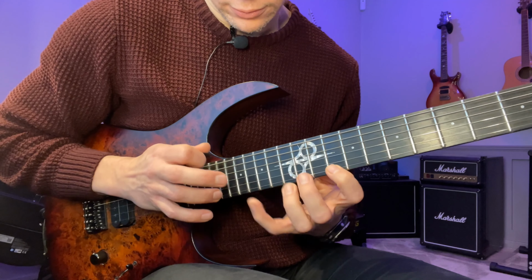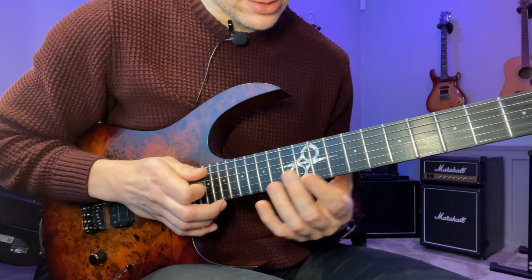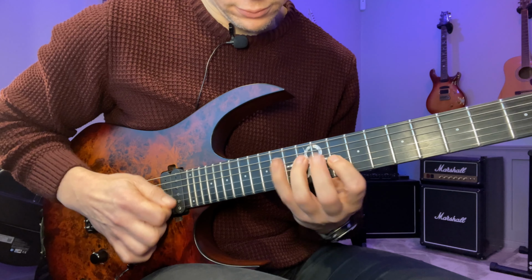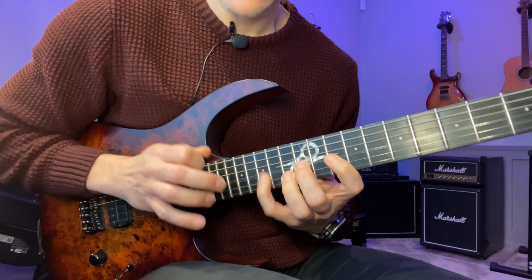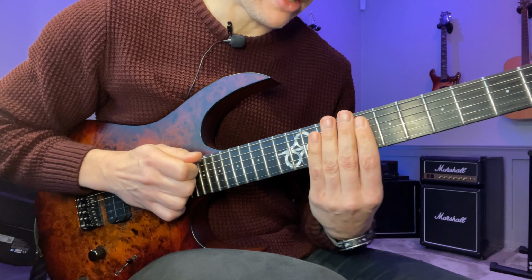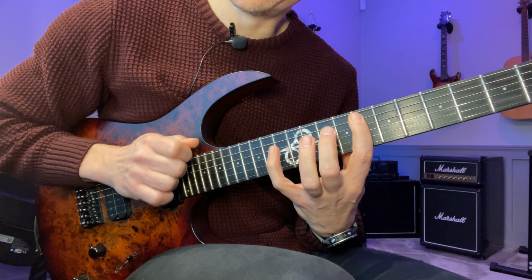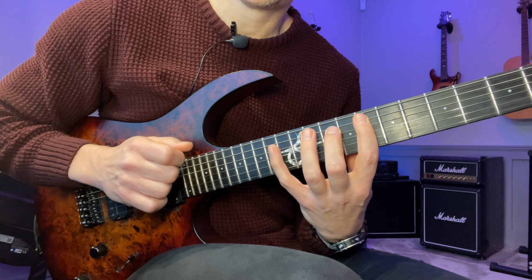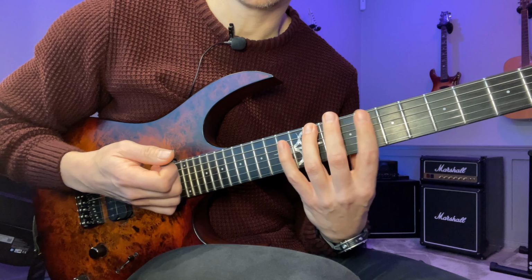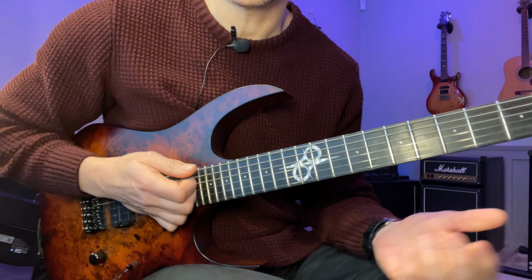So from the beginning, then I slide back here to 8, and then I go back again like that, like a roll, and then hammer on from nowhere on 11 on the E string, and then end on the C here.